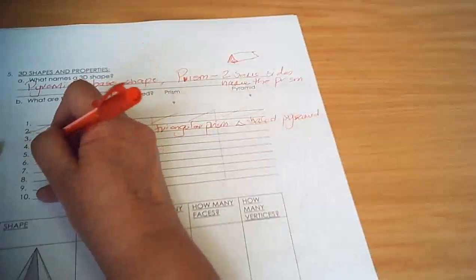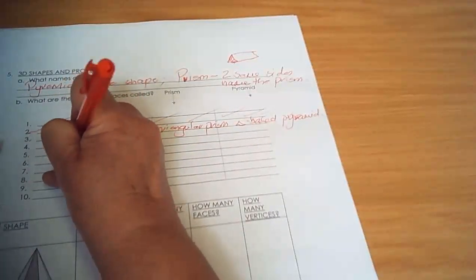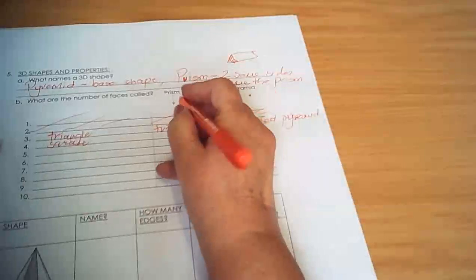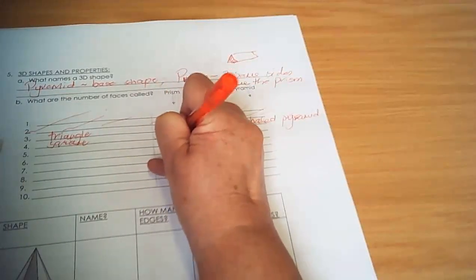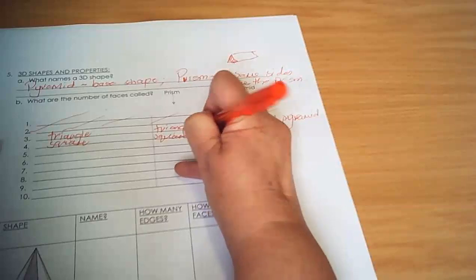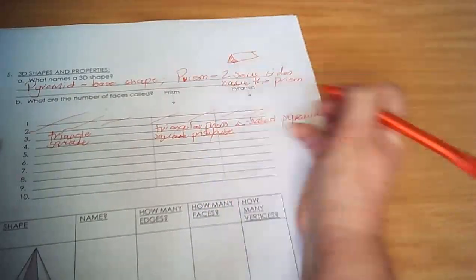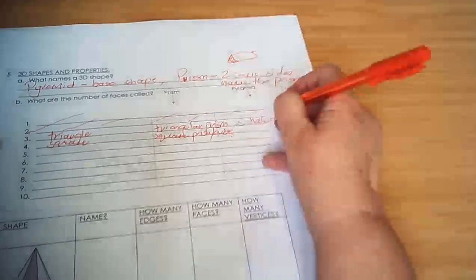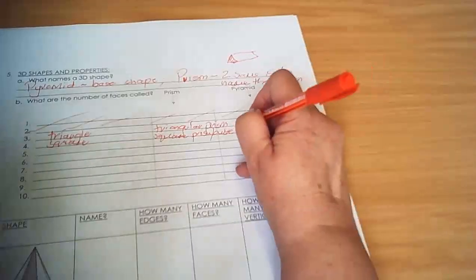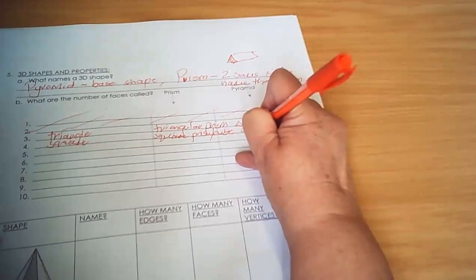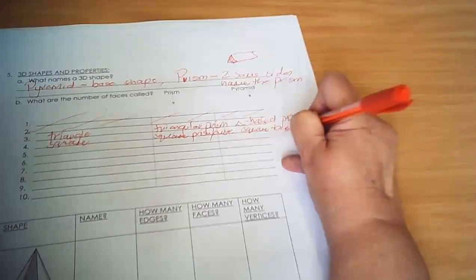Okay, 4 sides obviously is a square. If it's a prism, it's a square prism, or it's a cube. If it's a pyramid, it is a square-based pyramid.